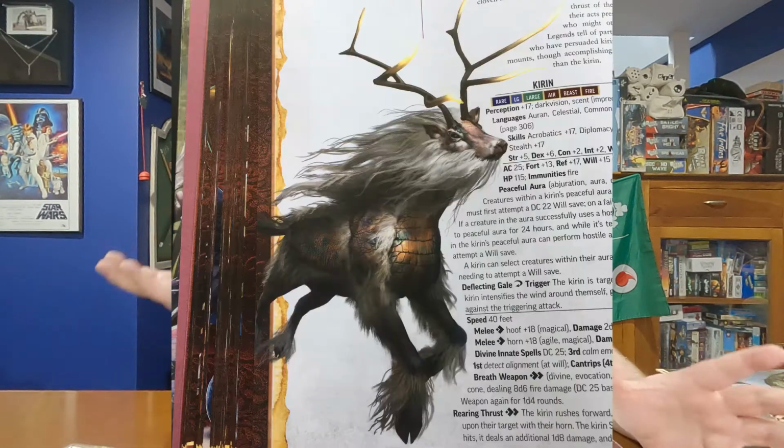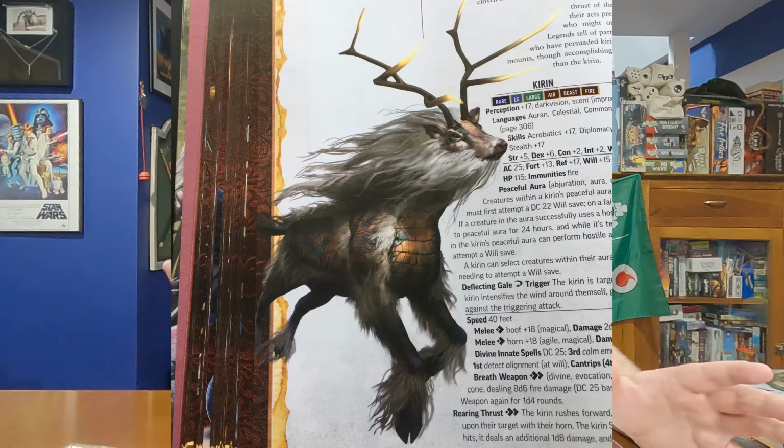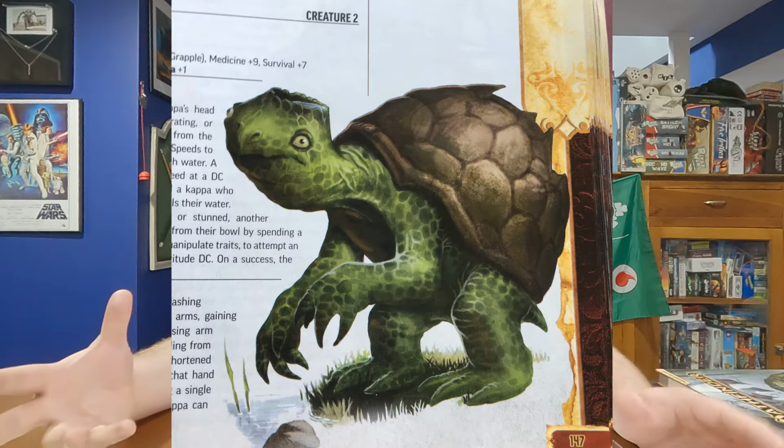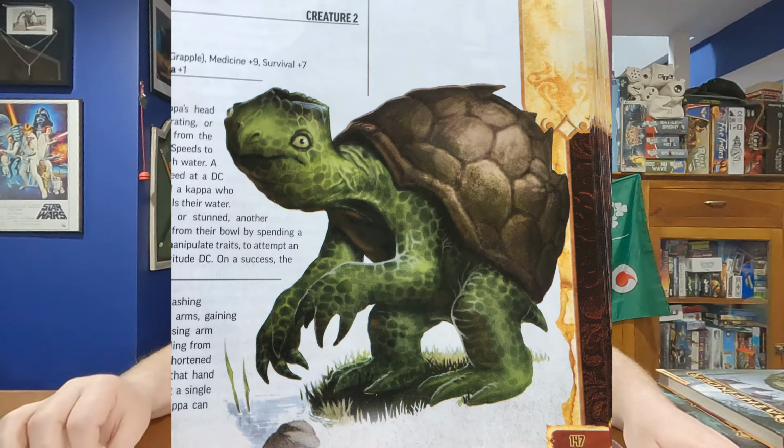They also have the Kirin, the noble beast, the Kirin from Eastern mythology, which is a very interesting monster, and also the Kappa, which is kind of like a Japanese cryptid of a reptilian creature. In this, they've made it specifically a turtle creature, and they have some really bizarre rules for how they function. But yeah, it's in there.